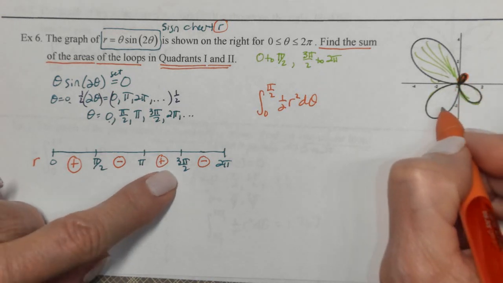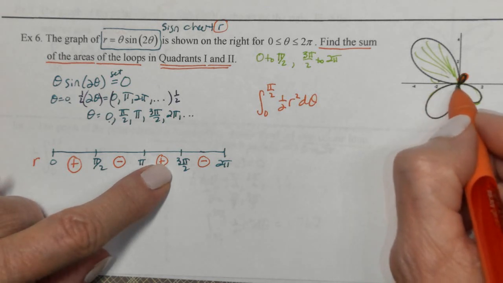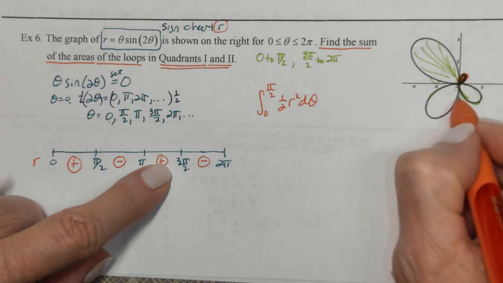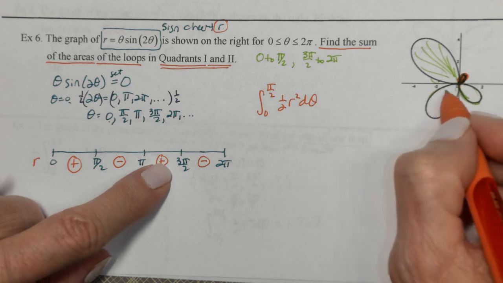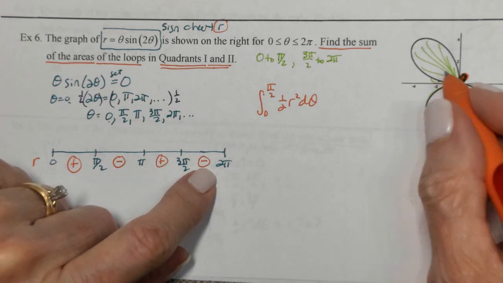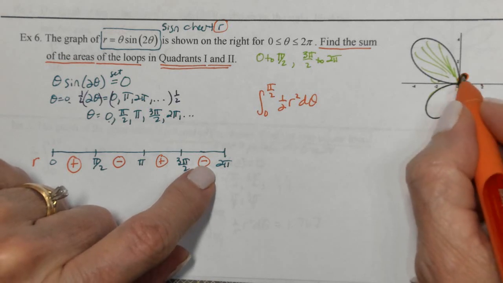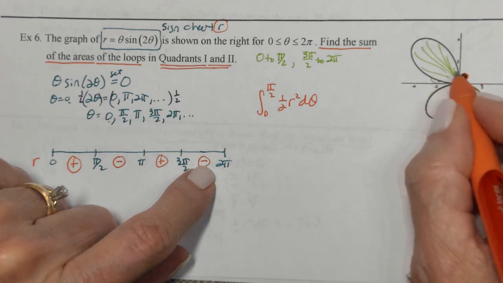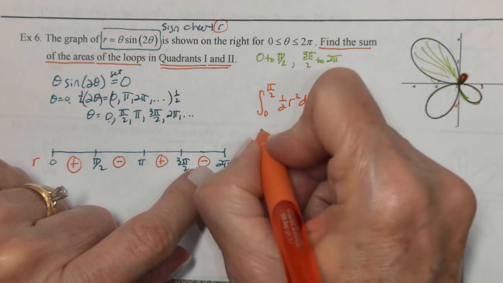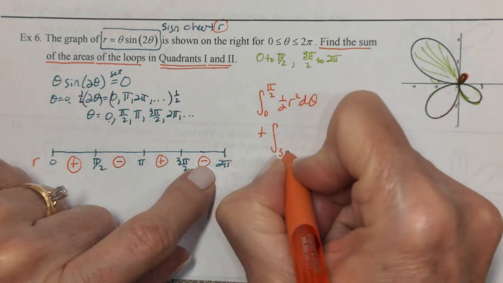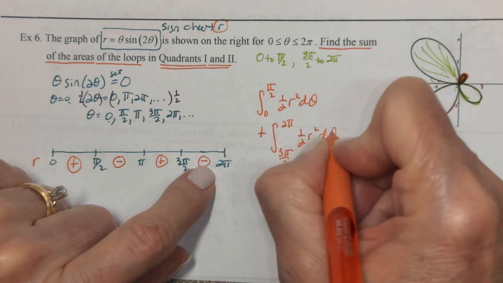From pi to 3 pi over 2, R is positive again. So from pi to 3 pi over 2, the graph will be seen over here in the third quadrant. Then, when theta is between 3 pi over 2 and 2 pi, R is negative, so the graph will be seen flipped through the origin in quadrant 2. And that's one of the ones I wanted. So I'm going to be adding 3 pi over 2 to 2 pi of 1/2 r squared d theta.